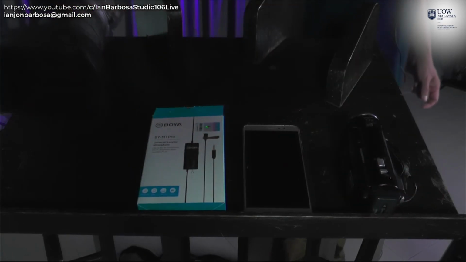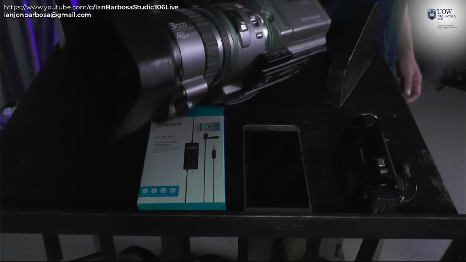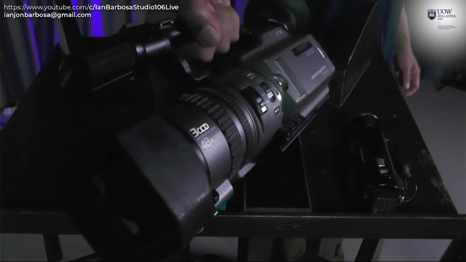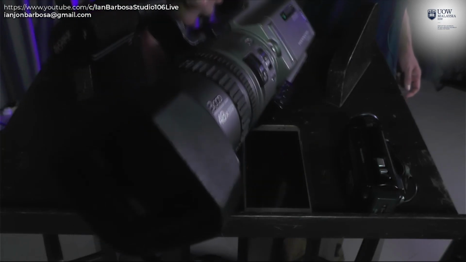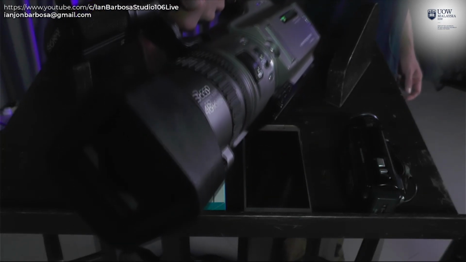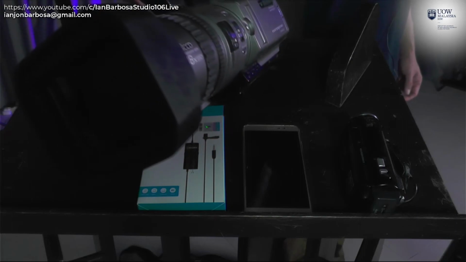Then we go up to the slightly more professional. This is the professional handycam range. All right. This is what broadcasters would use for their productions. This is an obsolete model. This is an old model. But if you were to buy one of these today, it'll still cost you tens of thousands.